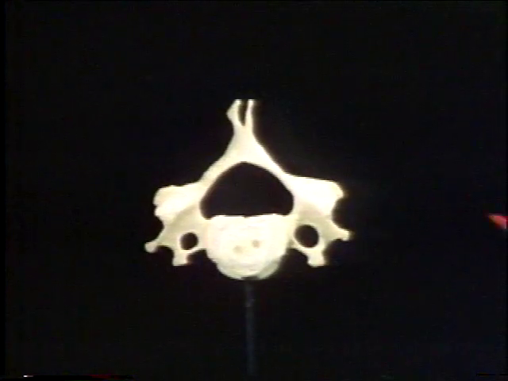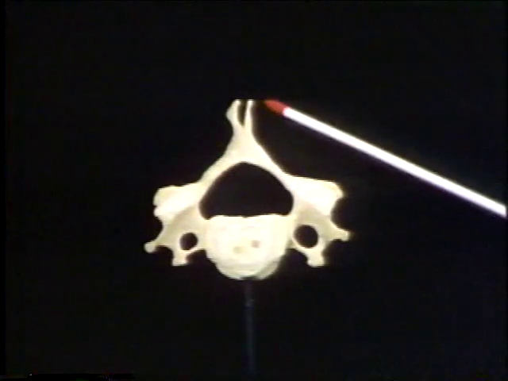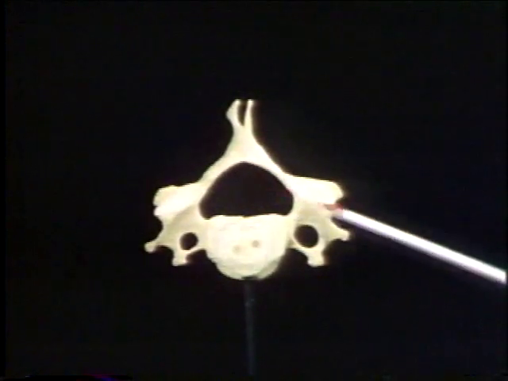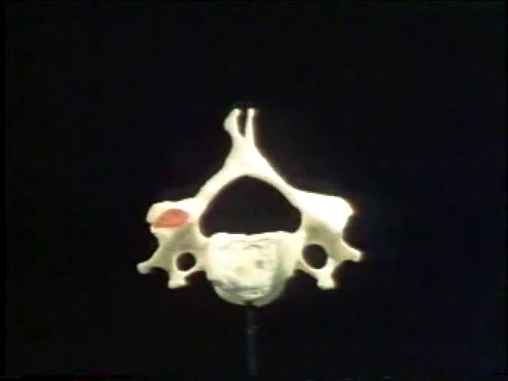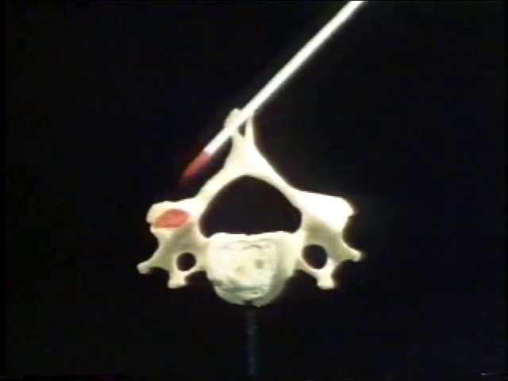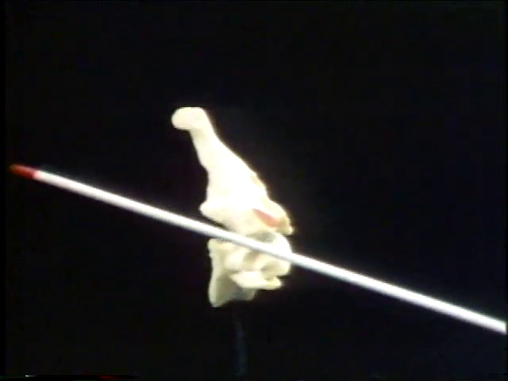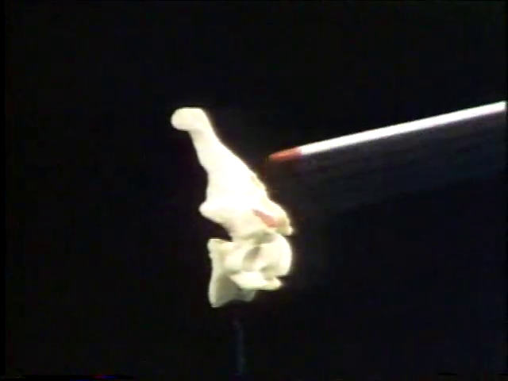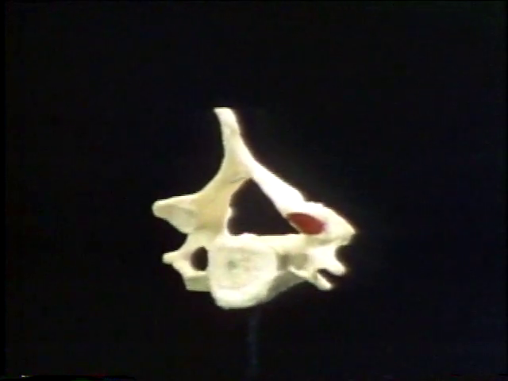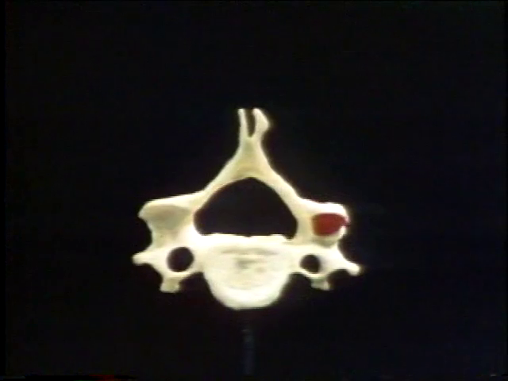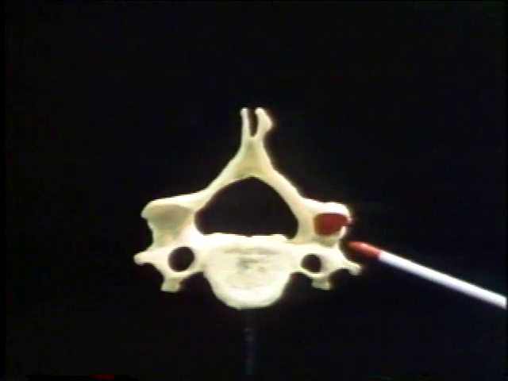A typical cervical vertebra has small bifid spines and a large triangular neural canal. The articular facets are relatively horizontal, with the superior facet facing up and back, and the inferior down and forward.